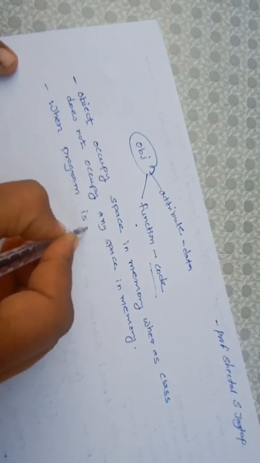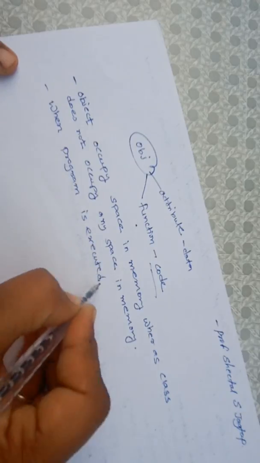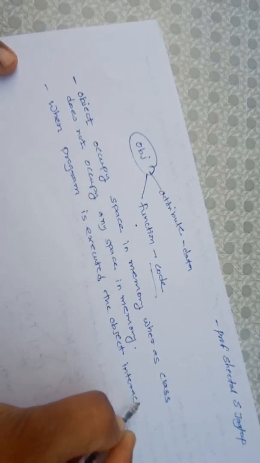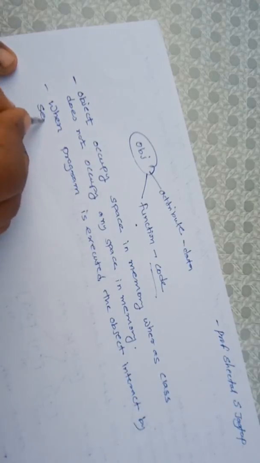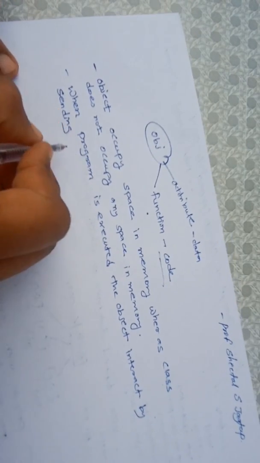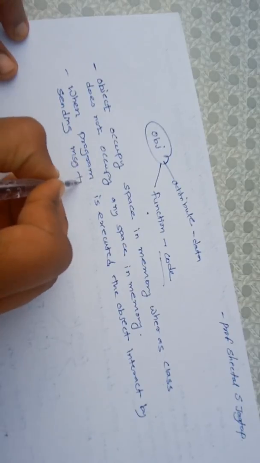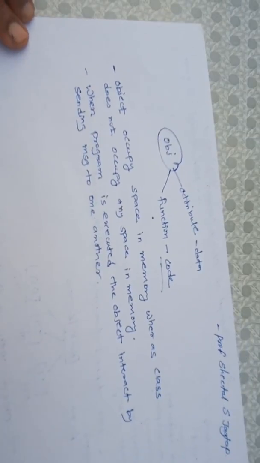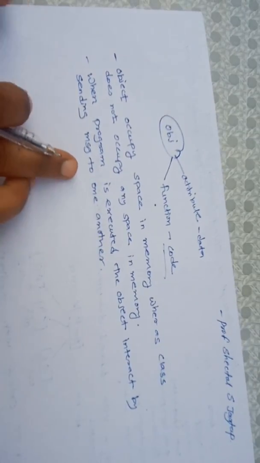When a program is executed, the objects interact by sending messages to one another.